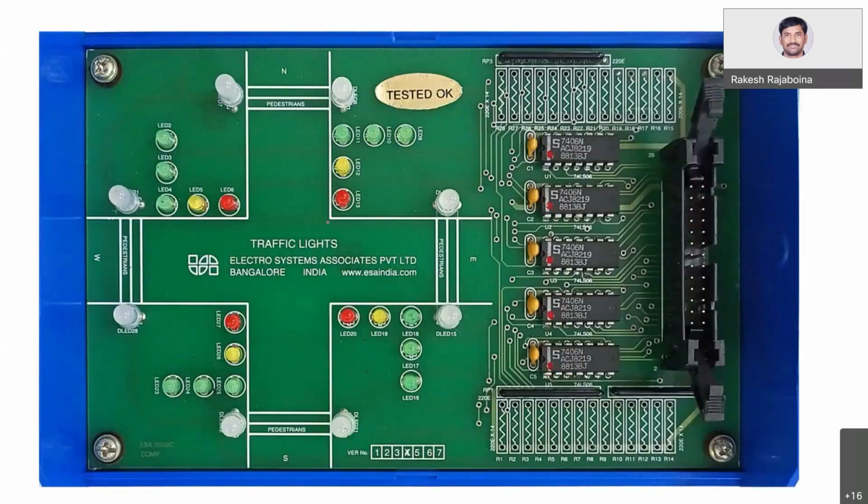This is a traffic light controller. Whatever you have seen in the simulation, the same thing. These are the traffic lights. You are going to control these lights using your assembly language code. That code again passes through this 20-pin ribbon and it will communicate with the external devices. So these are the interfacing devices which are available in our laboratory. When you come back offline, you can access all these modules to communicate with the 8086 processor.